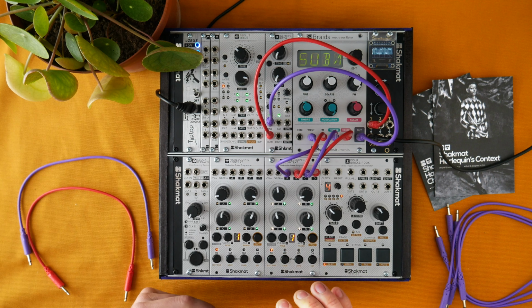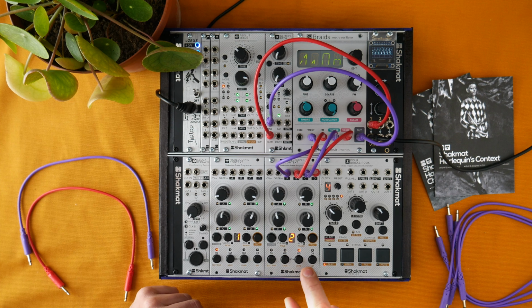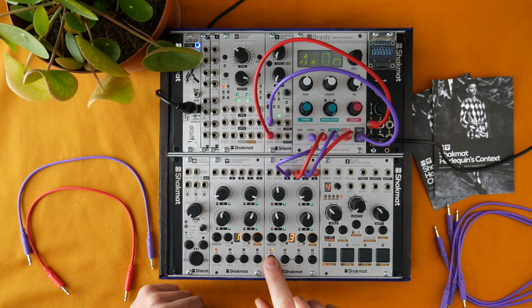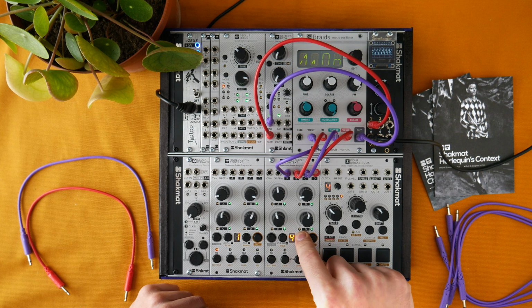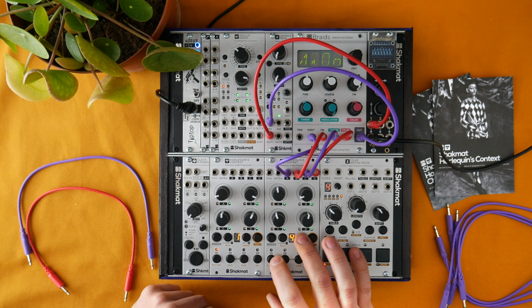So there are 16 scenes which are grouped into 4 acts. Scenes 1, 2, 3, 4 are in the first act. Act 1 is shown by the 7-segment display. Let's go to the second act by using the act button, and we have scenes 5, 6, 7, 8. Act 3 is scenes 9, 10, 11, 12. And act number 4 is scenes 13, 14, 15 and 16.